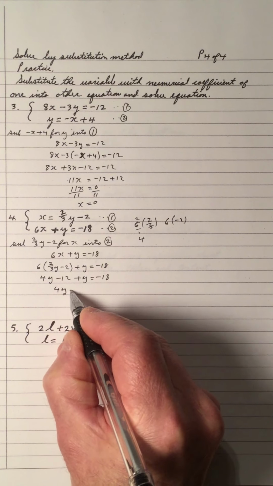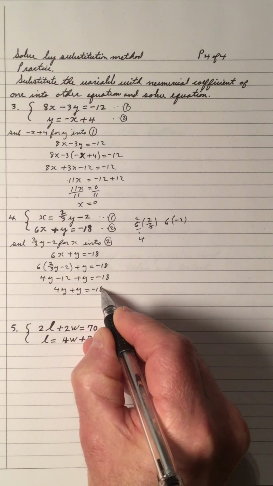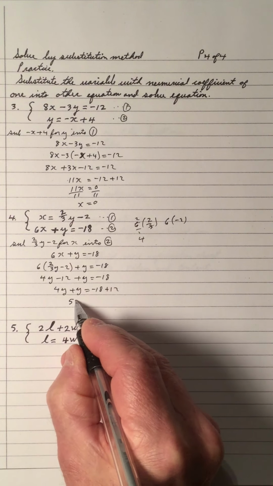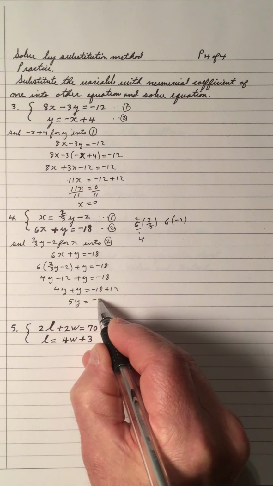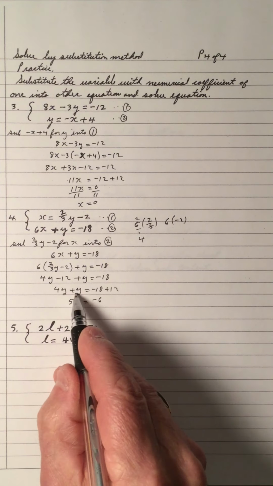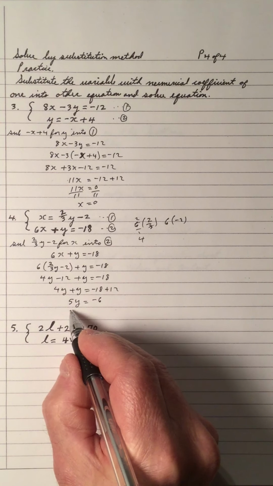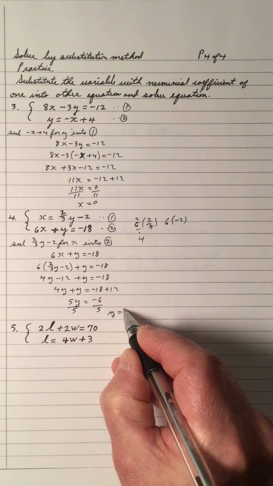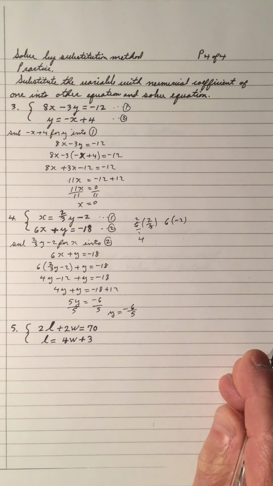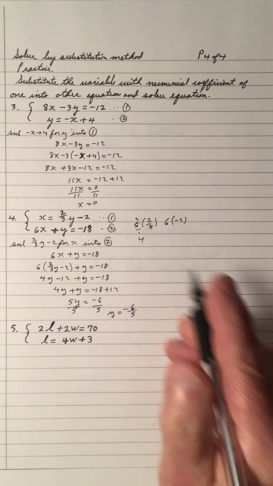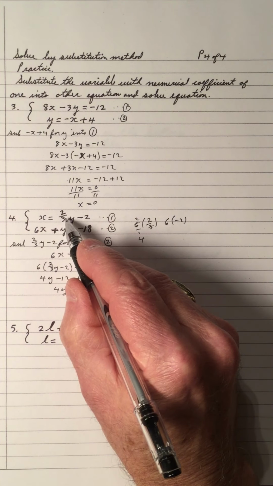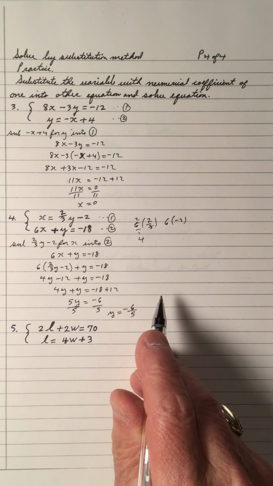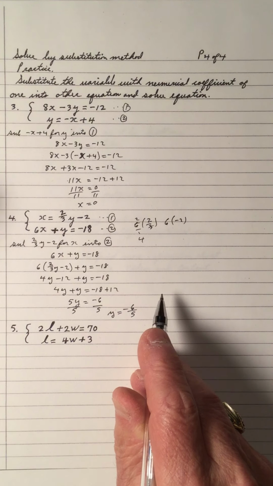And if you want to add, go ahead, but just to make sure, I could have said 4y plus y is 5y, but if you keep these together and then add them after, your choice. And you divide by 5, so y equals negative 6 over 5. Again, number 1 is solved for x, so we sub it into number 2. Be careful. The one that is solved for, you sub it into the other one.